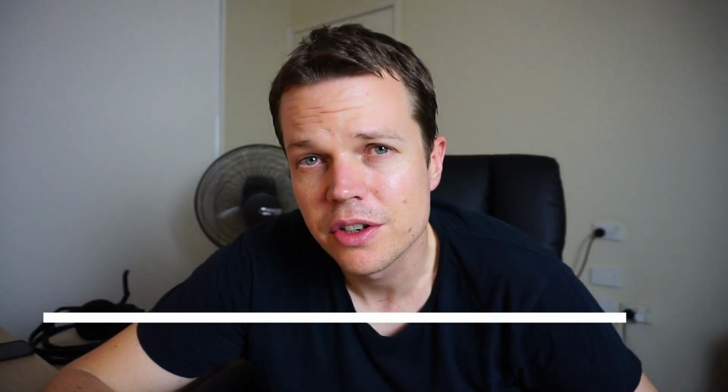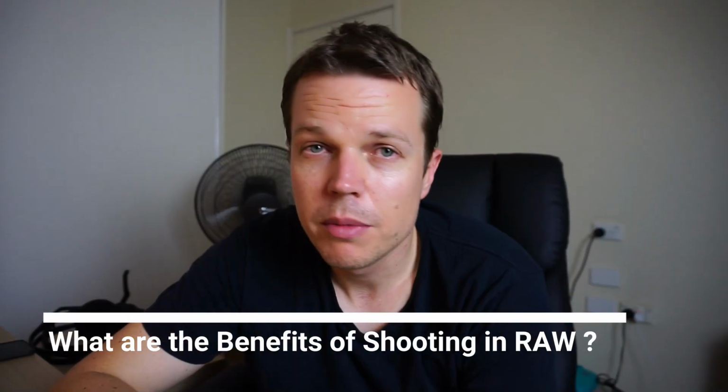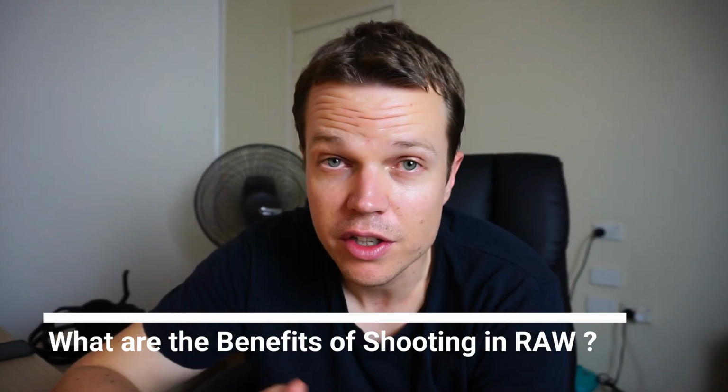What are the benefits to shooting in RAW? So many cameras, including action cameras, the Osmo Pocket, DSLRs, allow you to shoot in RAW or JPEG, or RAW and JPEG. RAW is an image format that captures all the data that your image sensor is able to record. JPEG, on the other hand, is compressed and a lot of the information is lost in your photograph. However, because no information is lost in RAW shooting, you're able to create much higher quality photos.